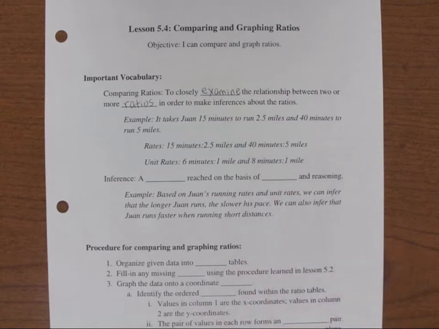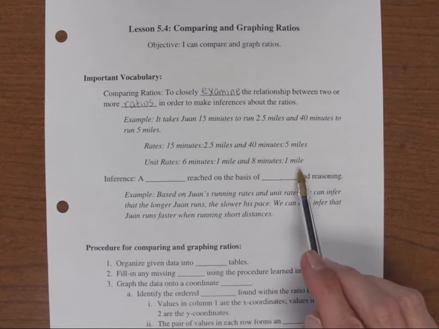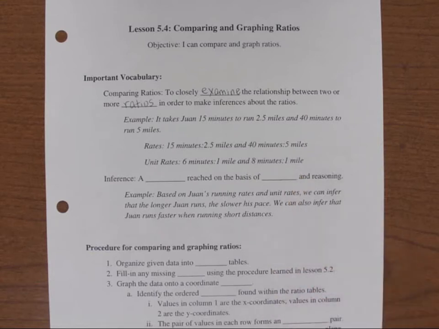Unit rates, which we've been discussing, is finding it for 1, right? Simplifying it to 1. So if he goes 2.5 miles in 15 minutes, how many minutes does it take him to do 1 mile? We're bringing it to 1, and that's 6. Okay? And he can go 5 miles in 40 minutes, so how long does it take him to go just 1 mile? So unit rates, bring it to 1.